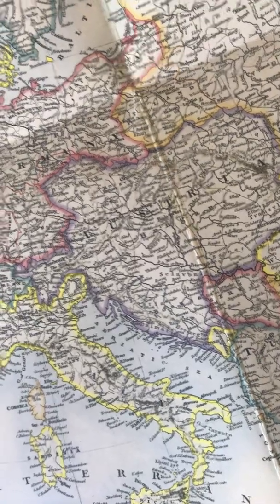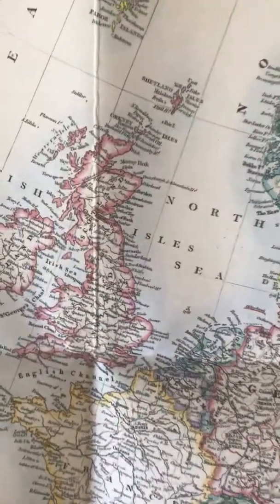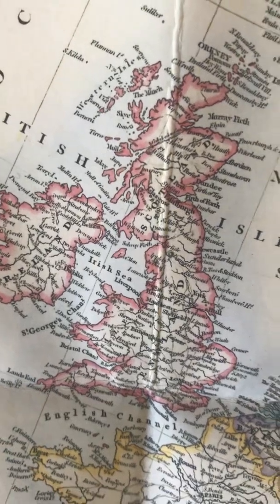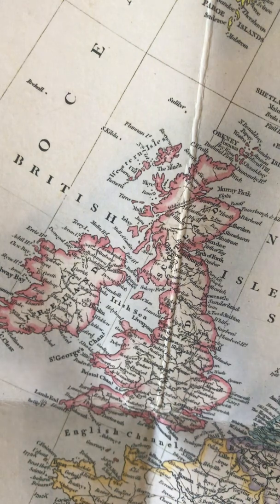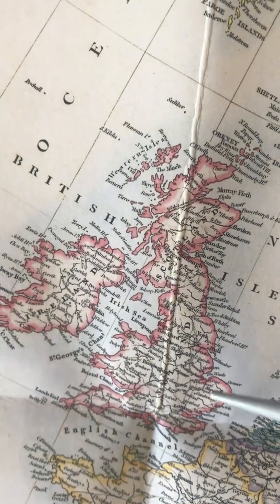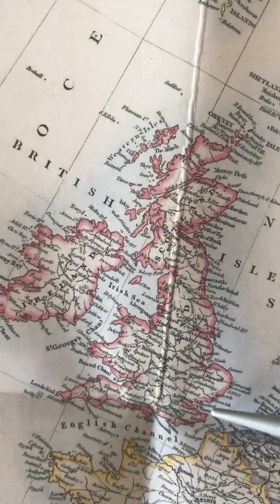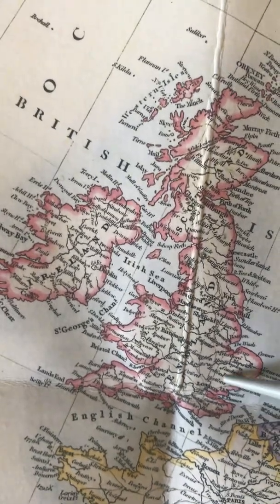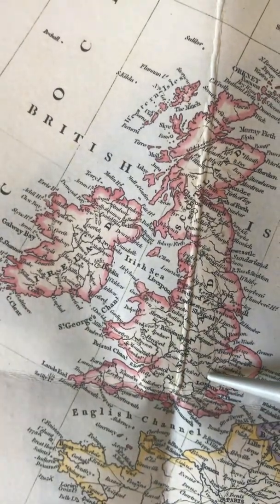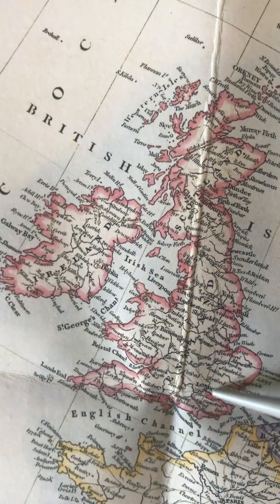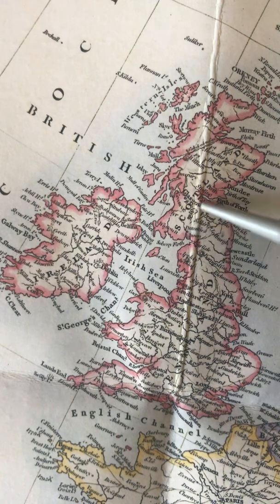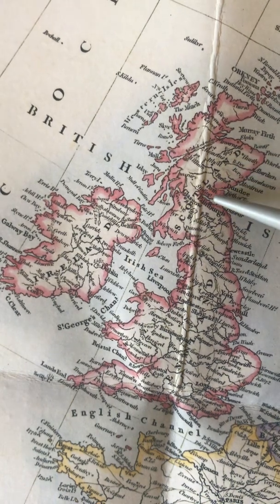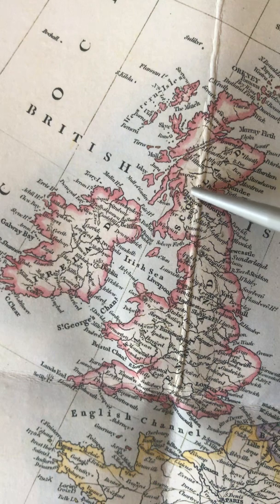We're going to be starting in the northwest with the United Kingdom of England, Scotland, and Wales. Starting off here, we have the capital city of London here in England, and we have up here in Scotland the capital Edinburgh, and here we have the other major city of Glasgow.